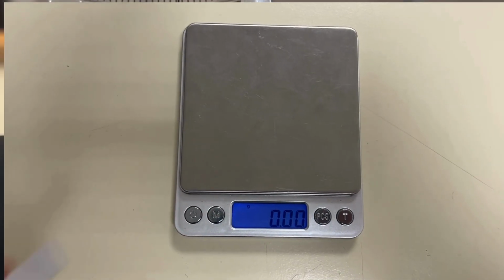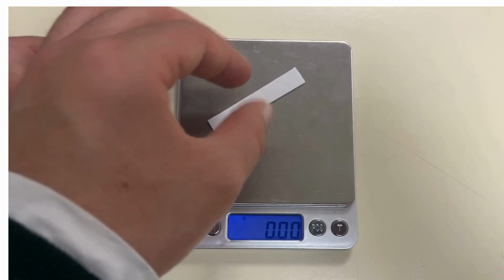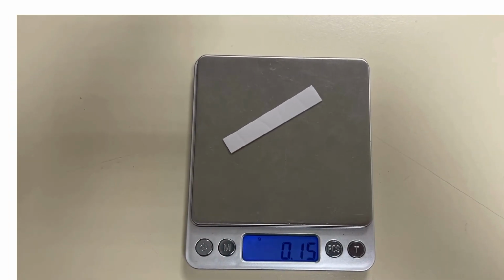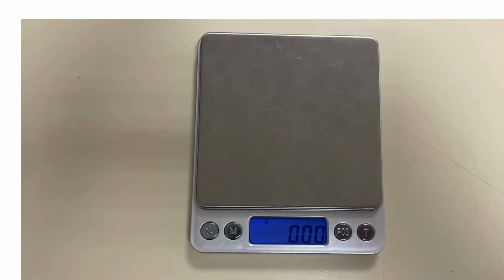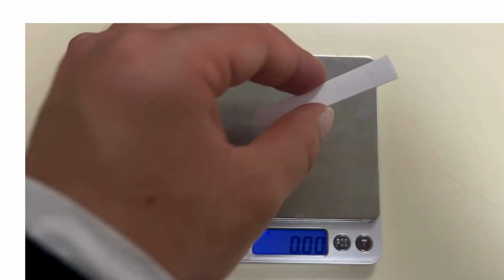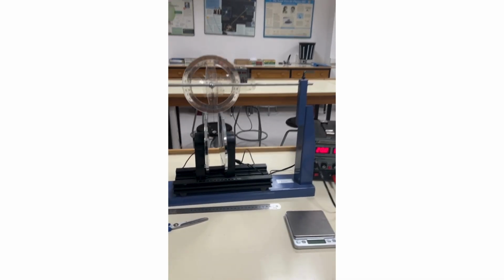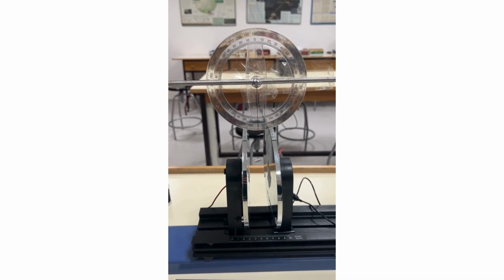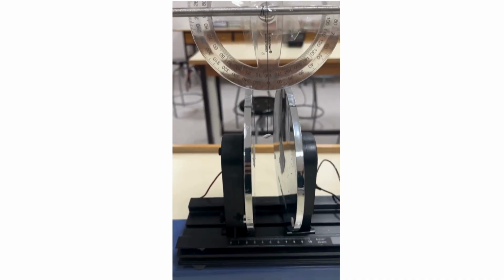Although the scale used in the experiment has a precision of 0.01 grams, it cannot measure the mass of an object as small as 0.001 grams. For this reason, the mass of a styrofoam piece with a length of 0.5 millimeters by 7.5 millimeters was measured as 0.15 grams. Then 1/15 of this length was taken. The object was charged to its maximum level through static electrification by rubbing it against hair for a long time, and then was hung on the pendulum.